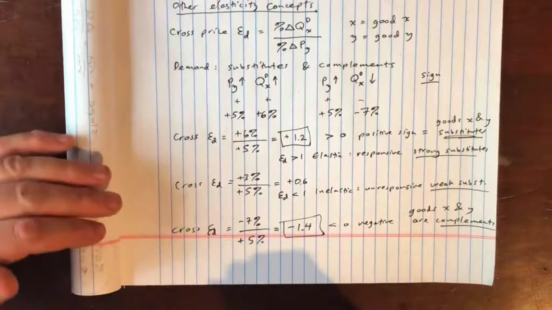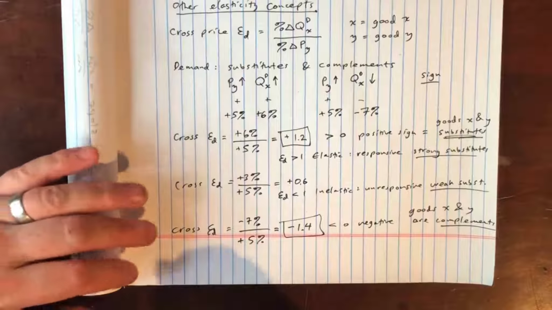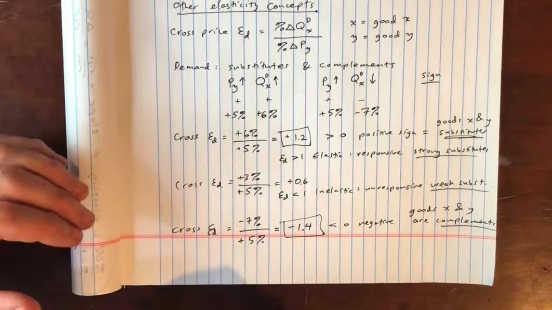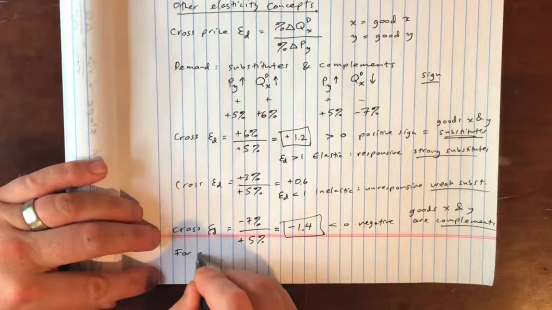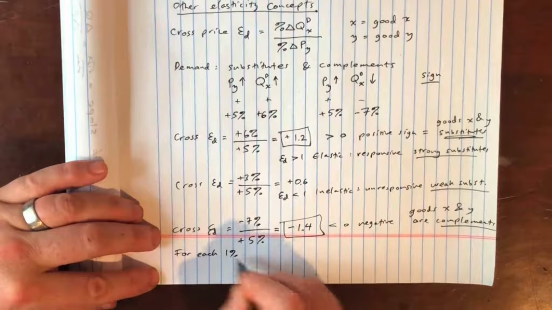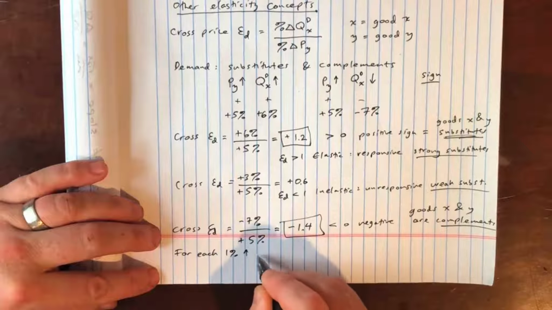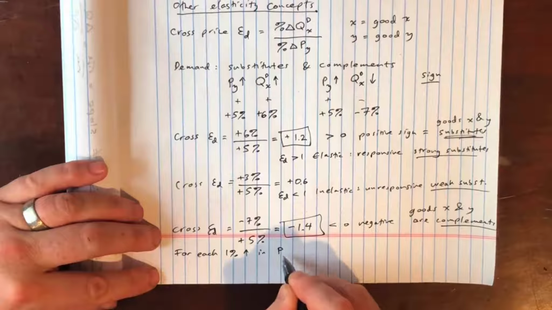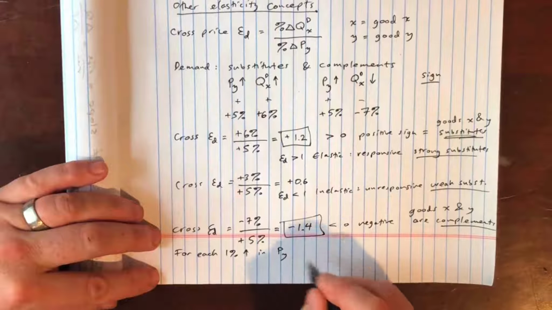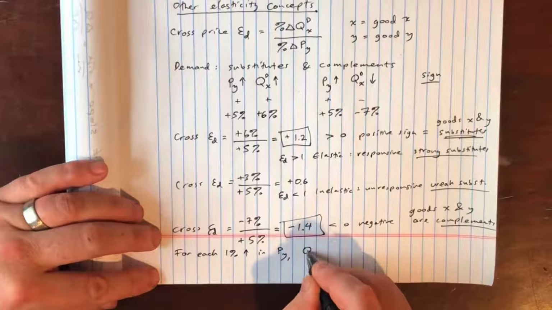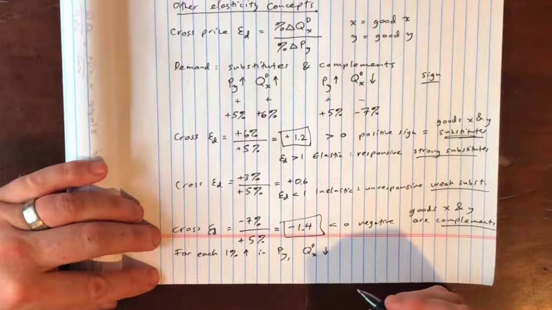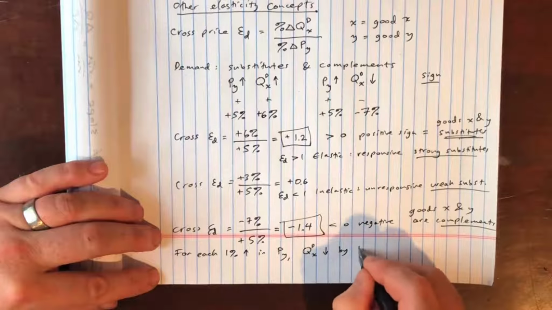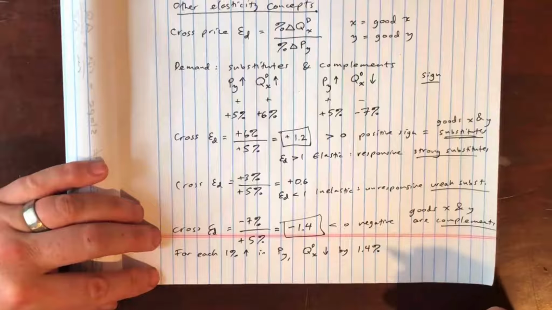And the interpretation would be the same. Like if we wanted to write a sentence to interpret this, okay, we would say for each 1% increase in the price of good Y, the quantity demanded of good X decreases by 1.4%.